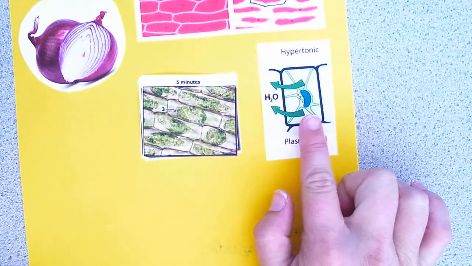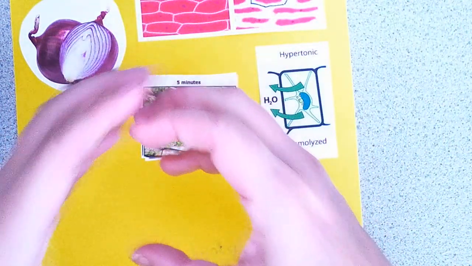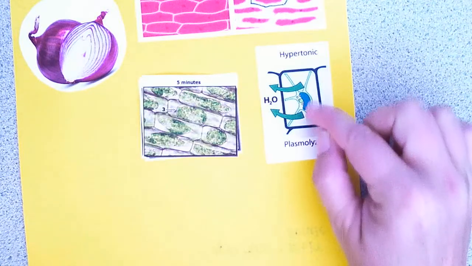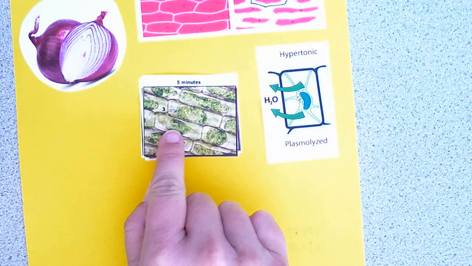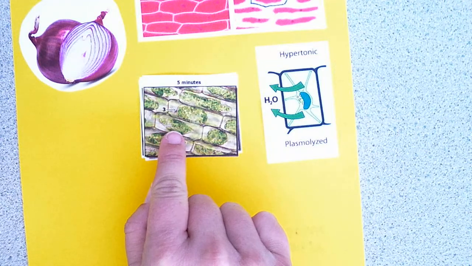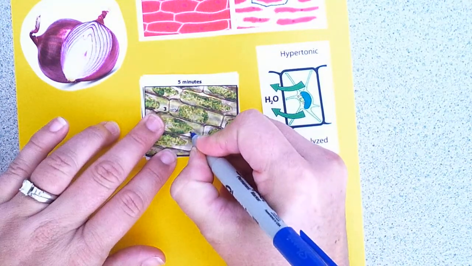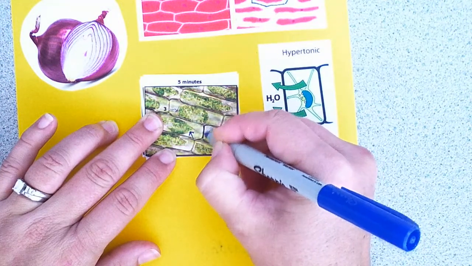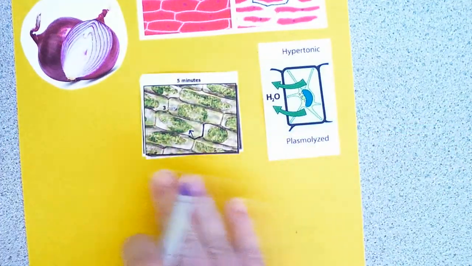And just like this cartoon picture in here, we basically have a shrinkage of the cell membrane, a loss of pressure, and everything is congregating now in the middle. And so the evidence for that is what we see over here under the microscope. Now the cell membrane is here and not up against the cell wall, which is still out here. So hopefully that helps a little bit.